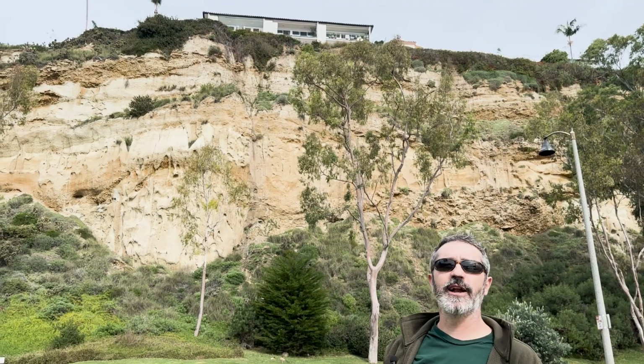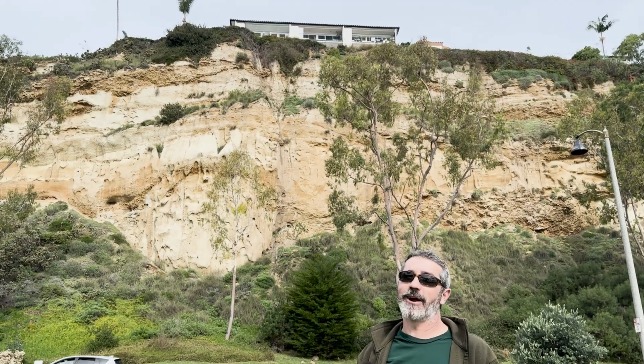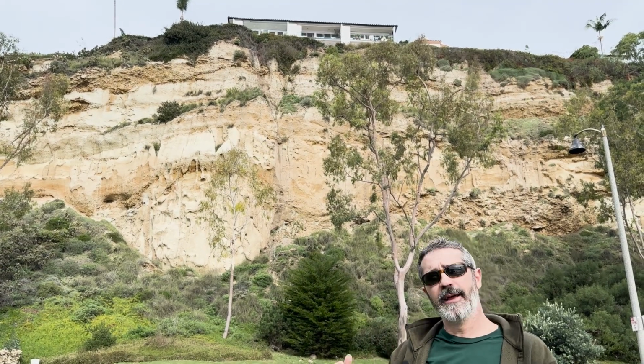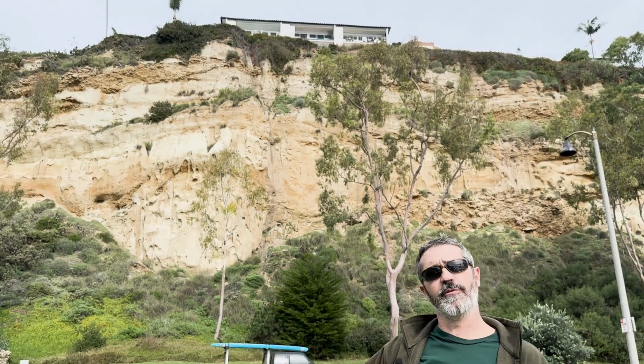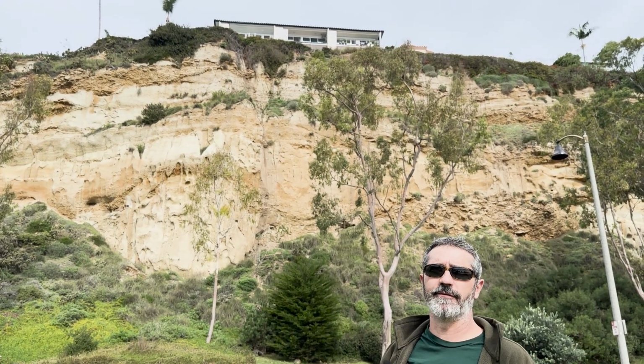Now, this gives us a great opportunity to talk about the stability or actual relative instability of some of these cliffs and some of the dangers of building directly on top of the cliff itself.